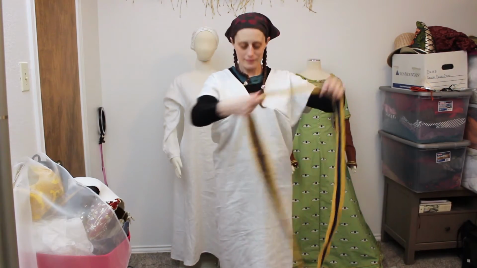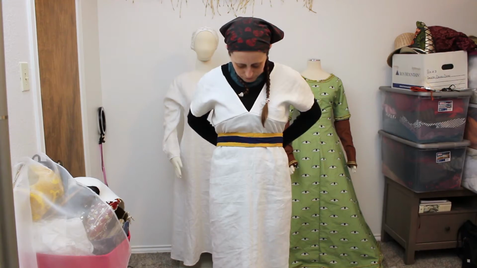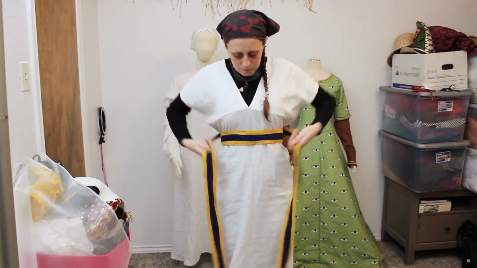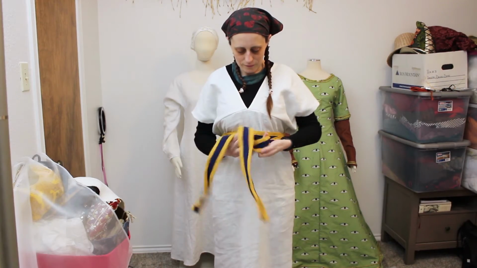We frequently see dresses and tunics in art being worn with belts. This is a fairly simple fabric belt that I created, and I think it really completes the look.